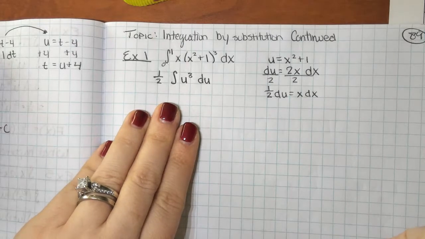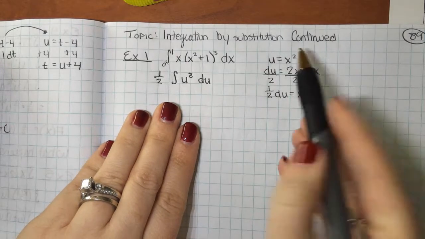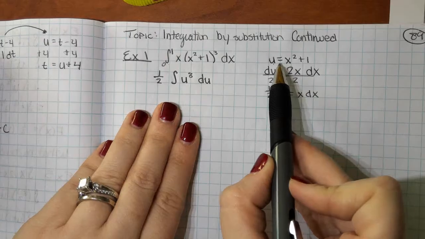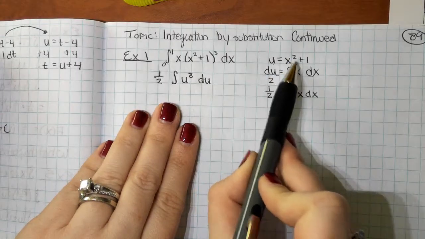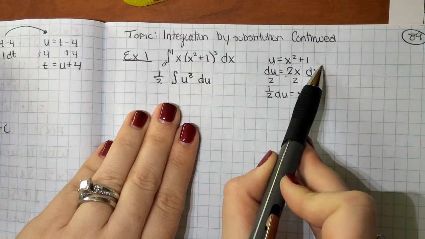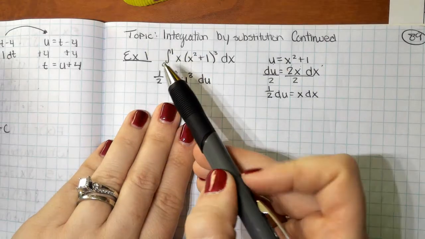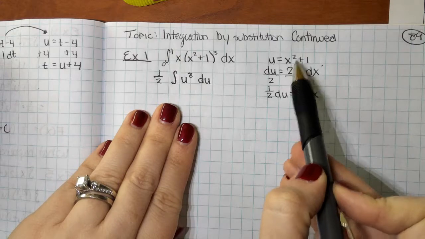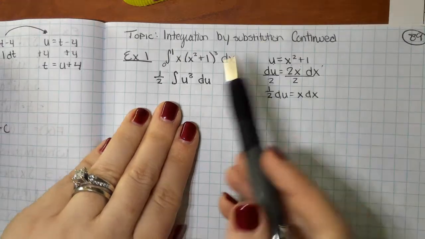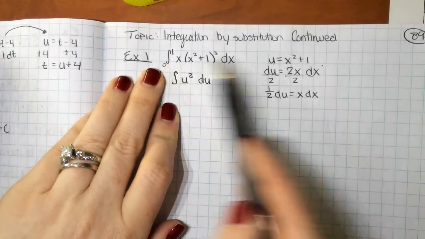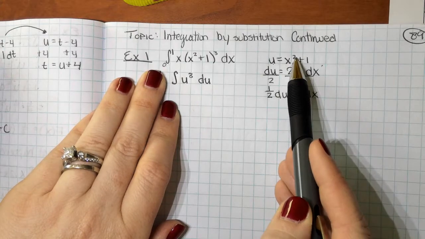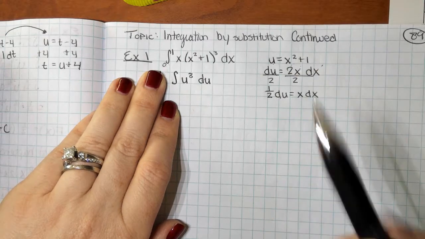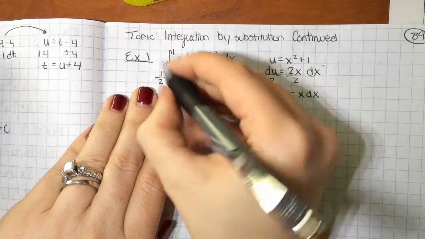The question is, how can I change these x values into u values? You see this equation that we have right here? You see how u equals x squared plus 1? Exactly. I'm going to plug in these x values over here to create u values. So I'm going to take this lower bound 0 and plug it in here. 0 squared is still 0, plus 1 happens to be 1. So now my lower bound is 1.